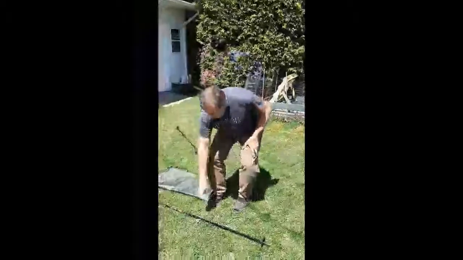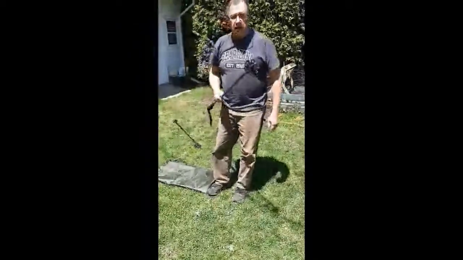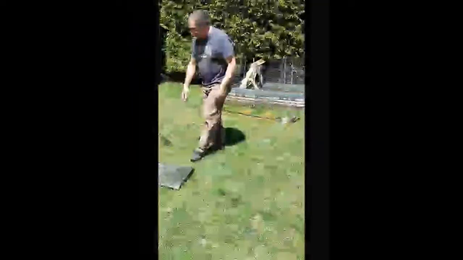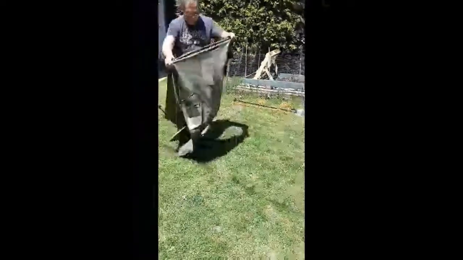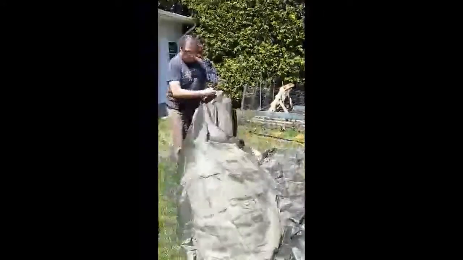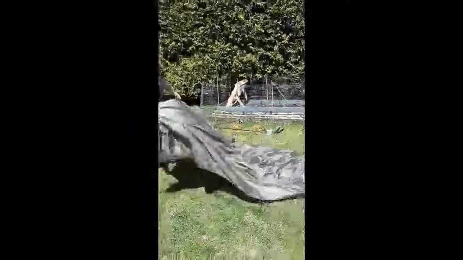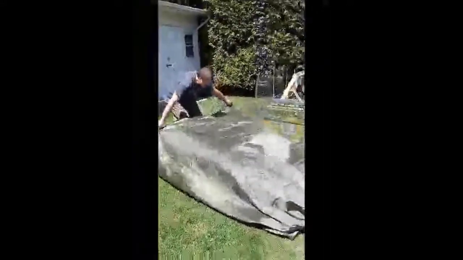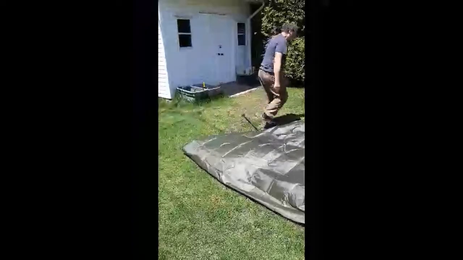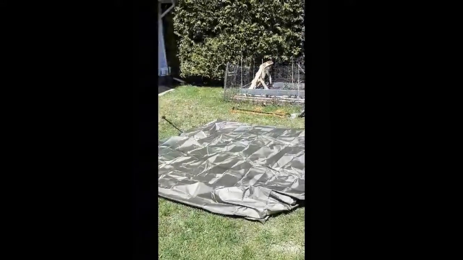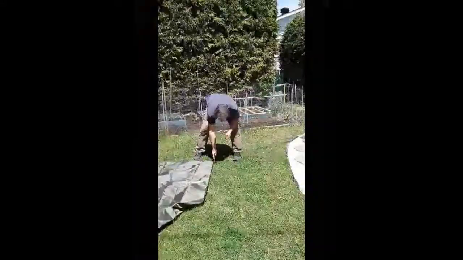So today I will show you two different shelters. The first one will be for one person for one night, and I will open my tarp. The tarp is a 10 by 10. So I will take my peg. I will peg the bottom part of my shelter.